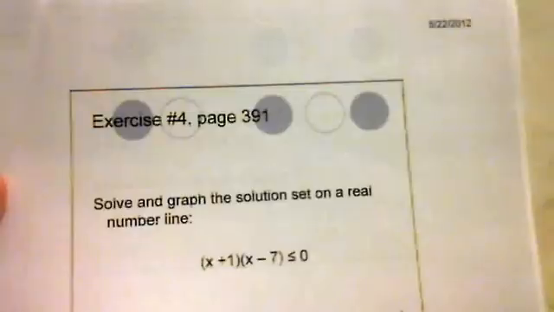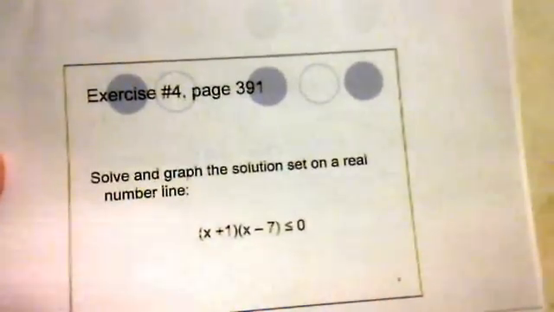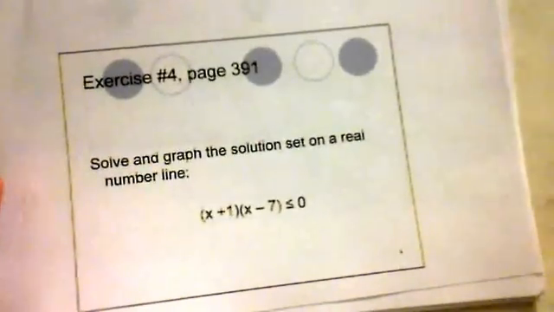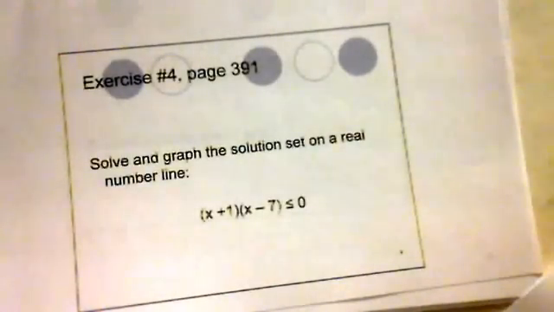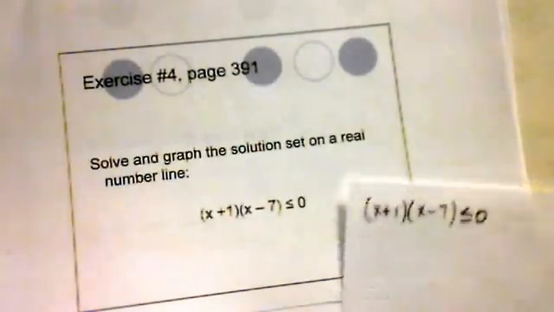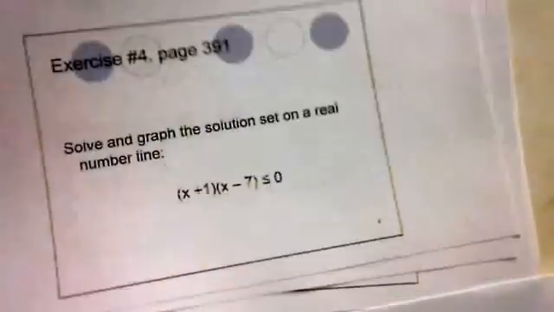Alright, another example of just that would be this. Let's say we had x plus 1 times x minus 7 is less than or equal to 0, and we want to solve and graph that solution set on the number line. And notice that that particular polynomial inequality is already factored out for you, so we don't need to do any factoring. Okay. So here's that inequality, and it does say less than or equal to 0, so we're looking at things that are negative. So that's pretty much a good hint right there.